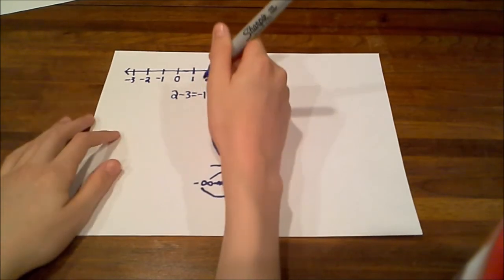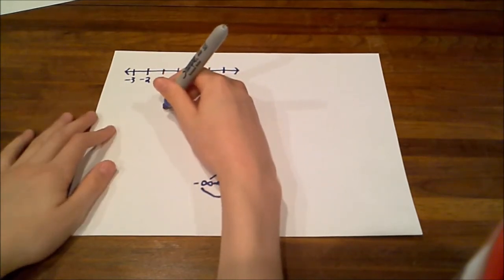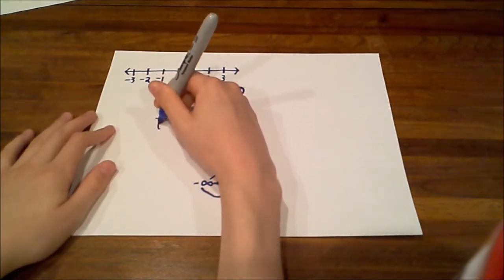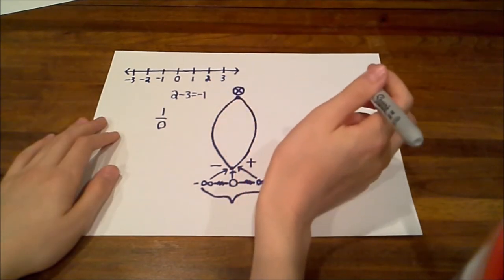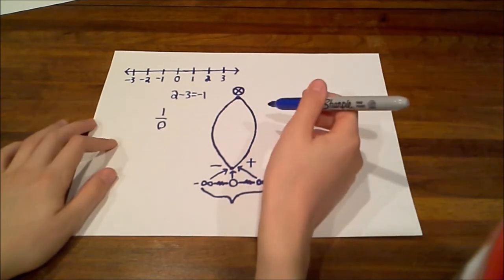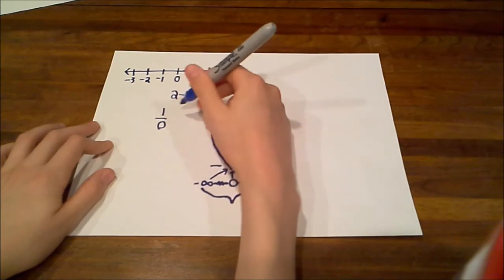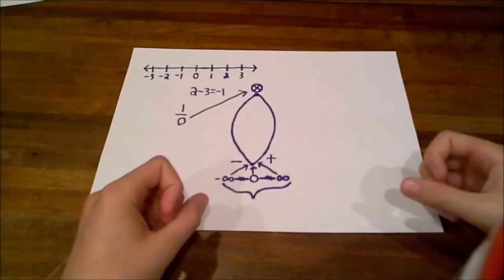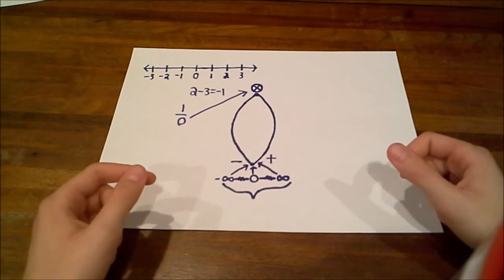-1. Now, could 1 divided by 0 be the same? Right now we call it undefined, but could this, or possibly something else, have an answer? I don't know. It's up to you to decide.